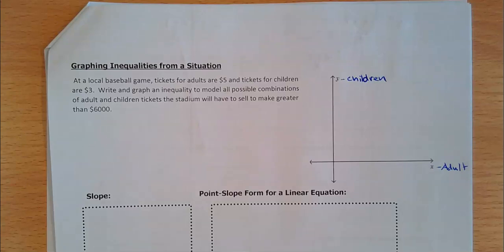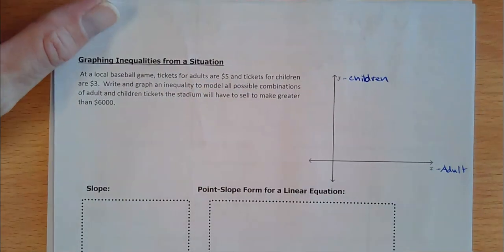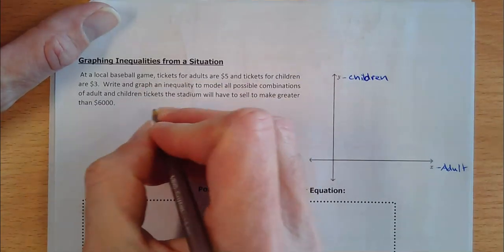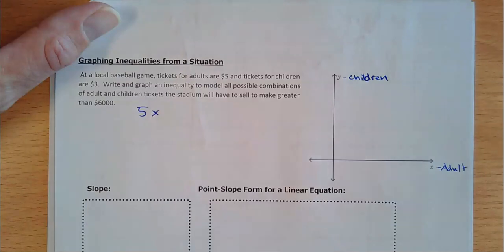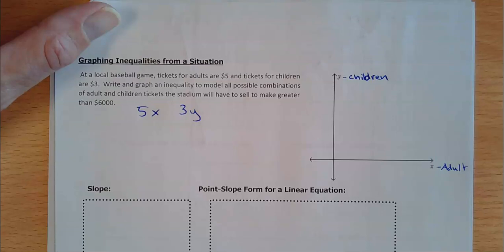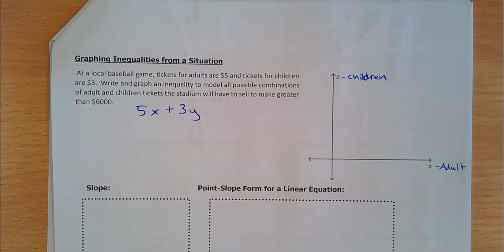So if I took the number of adult tickets, well, they're $5 each. So I take how many tickets I sold times 5. That's how much money came in from the adults' tickets. So I take 5 times X. And then if a children's ticket's $3, then I'm going to take the number of children's tickets times 3. That would tell me how much money from the children's tickets. And if I add them together, that's the total amount of money. Right, so that would be the total amount.